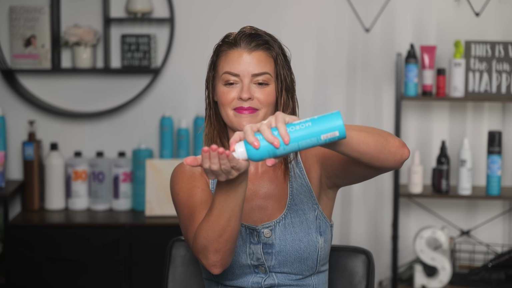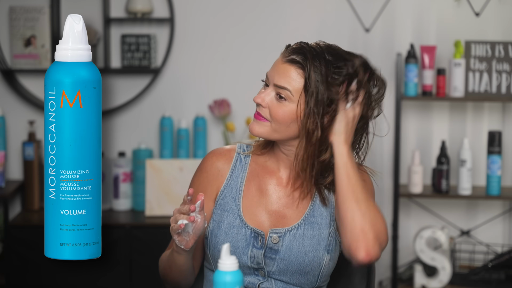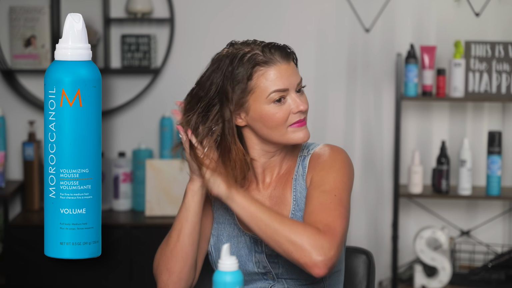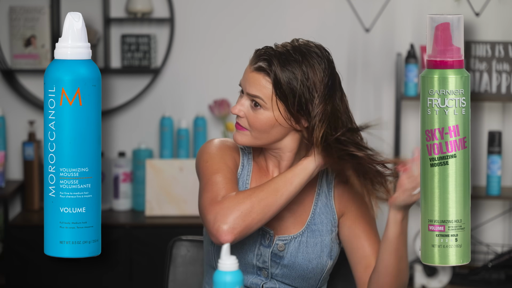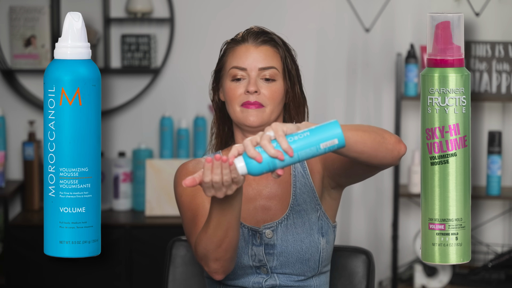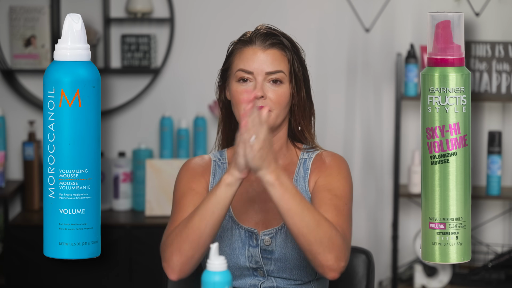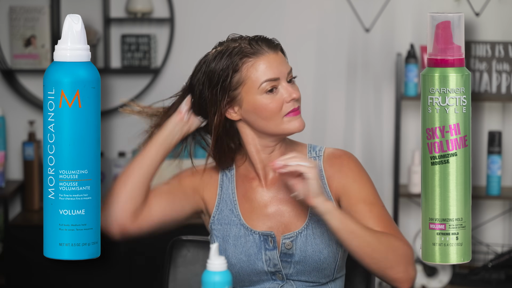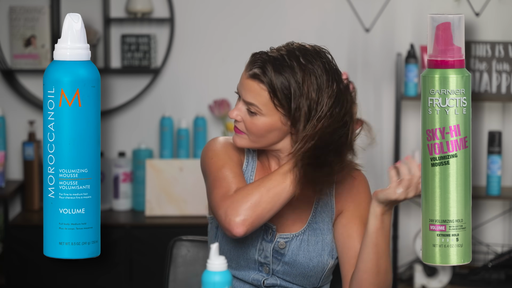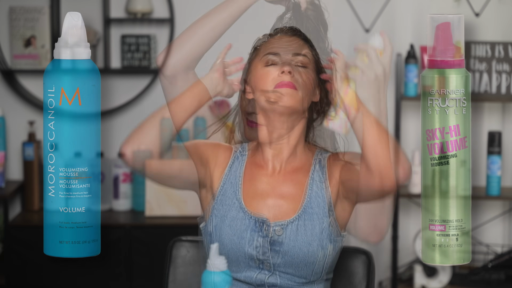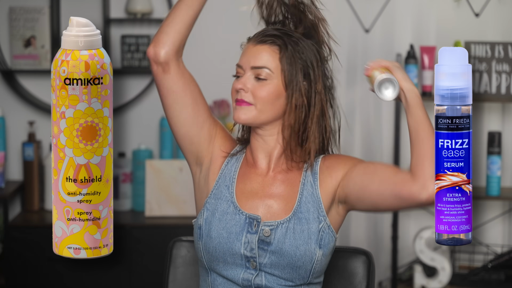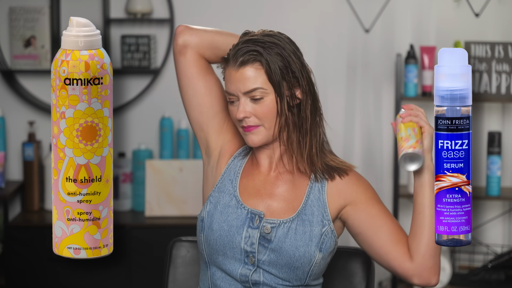So my longtime favorite is Moroccan Oil's Volume Mousse. This is known for having great lightweight hold, and for a budget option, Garnier Fructis, their Sky High Volume, is another excellent option. So you're going to apply your mousse from roots to ends, which is about three balls, to make sure you are getting even coverage all through your hair. And if needed, you want to follow up with an anti-frizz product like Amika The Shield or Frieda Frizzies to give you that frizz control.